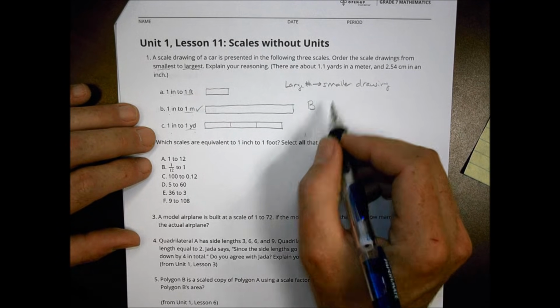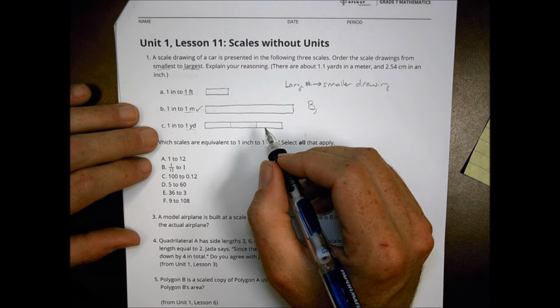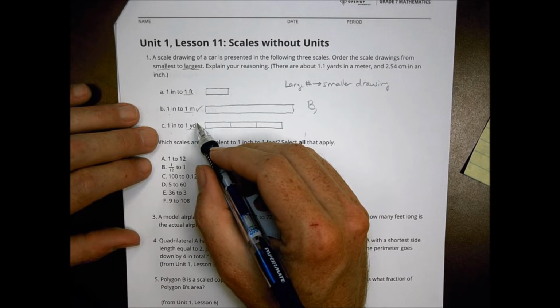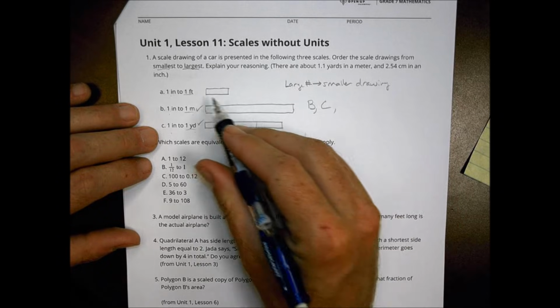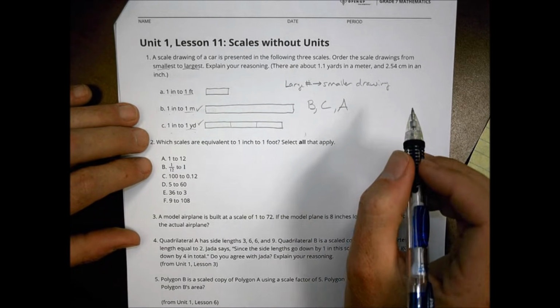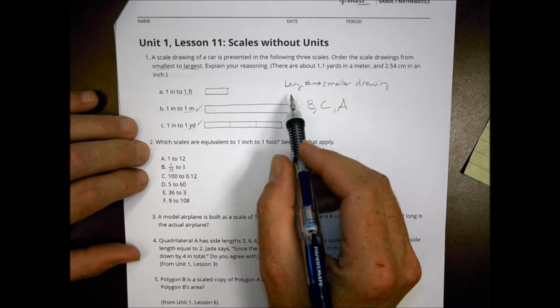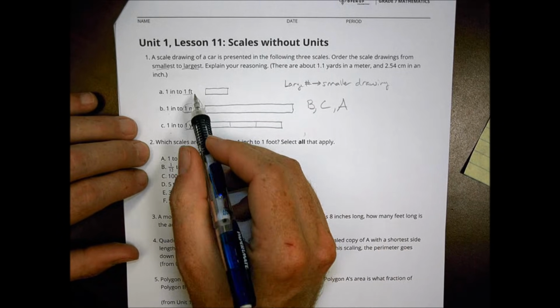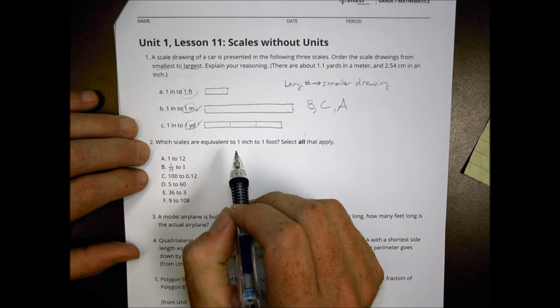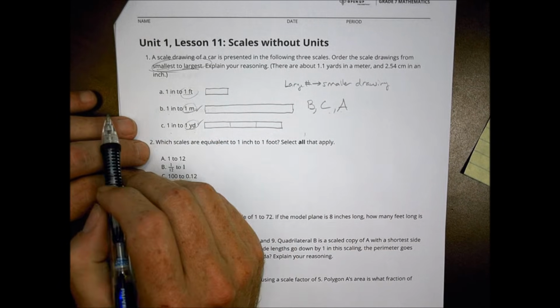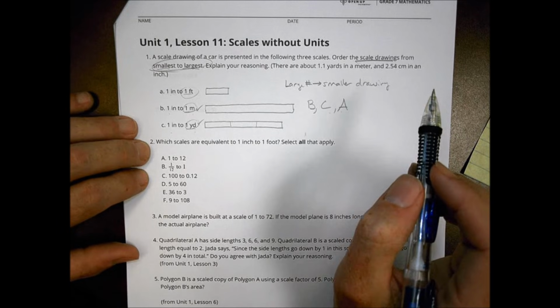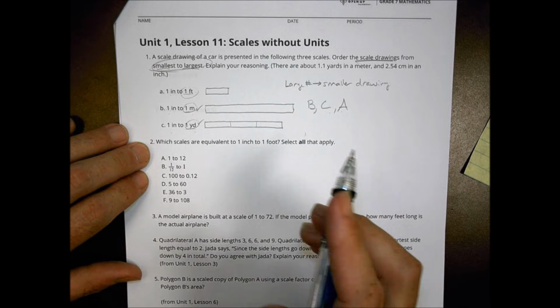So that's going to end up with the smallest drawing. The next largest would be C. And our smallest, which actually would end up being our biggest picture, A. So my order would be something like this, because the larger this value, the smaller the drawing is going to be. So we would say B, C, A to go from smallest to largest for the scale drawing. All right, here we go.